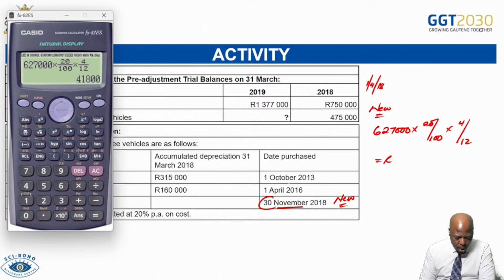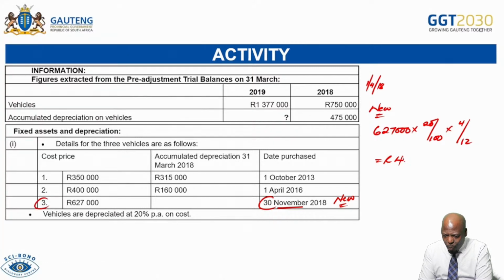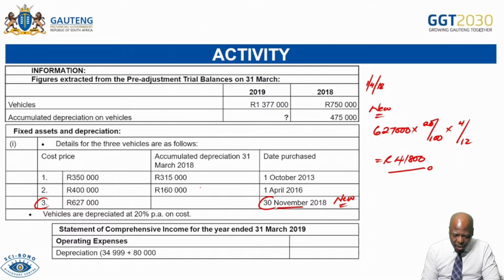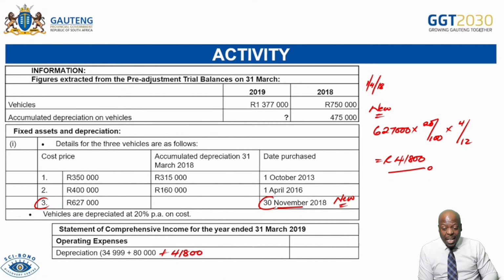That's going to give me 41,800. So it means I now have my depreciation. I'm going to say plus 41,800. That is my new asset. So far, I've calculated this one, this one, and I have just calculated that one as well.